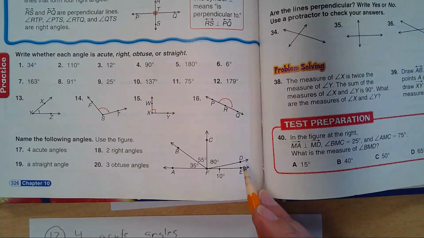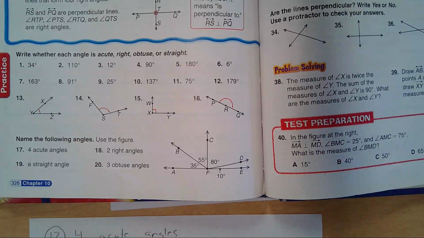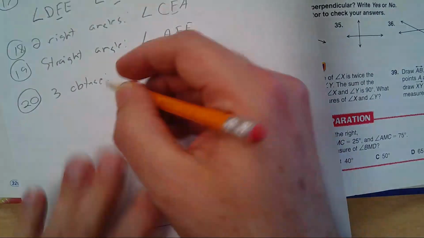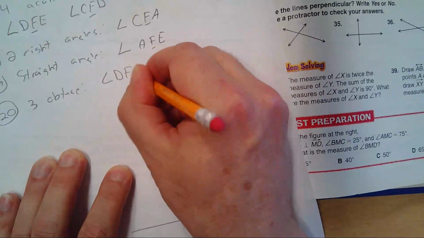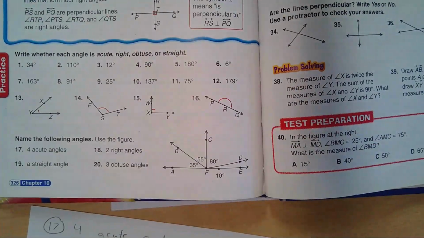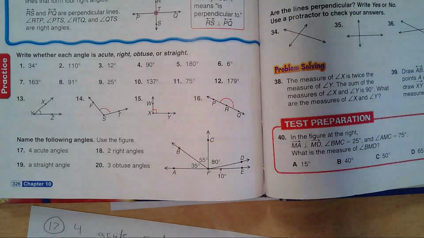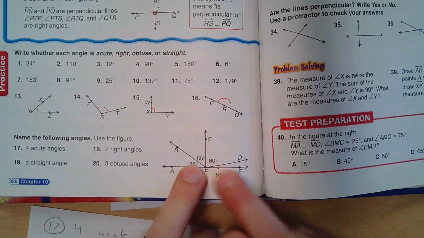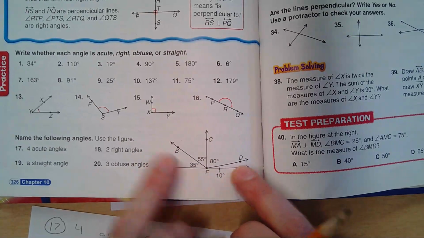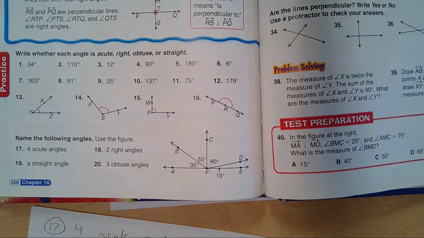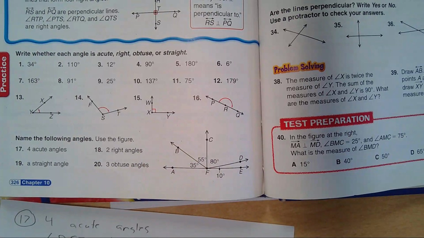BFD. DFB. What's the measurement of angle DFB? The measurement of angle BFD is 135. Right. It's a 135-degree angle. DFB is the one he found there, and he proved it by adding up these two angles that form this 135-degree angle. Angle DFB. Where's another one?